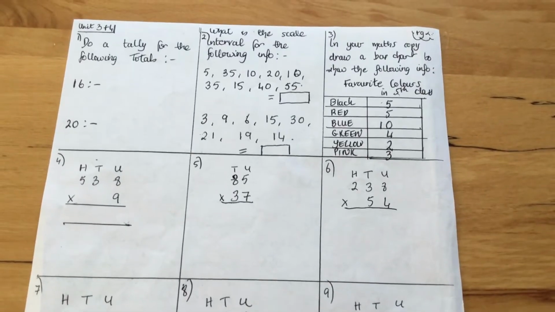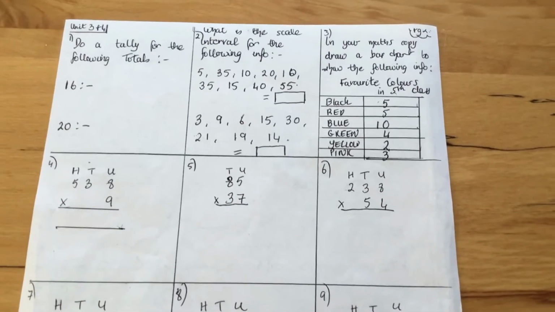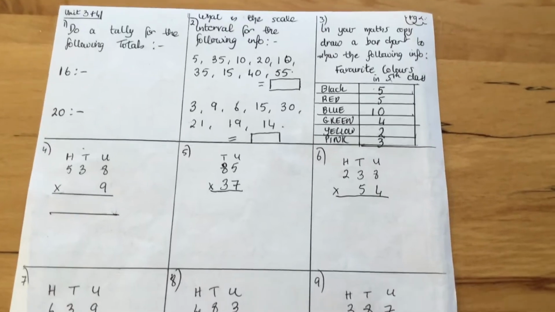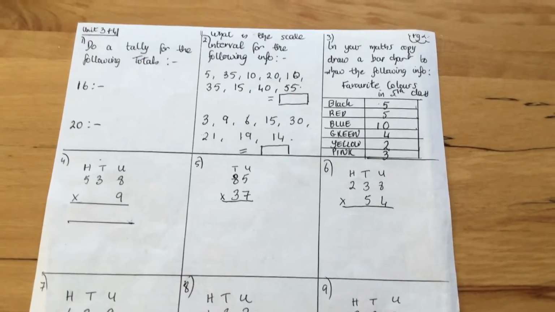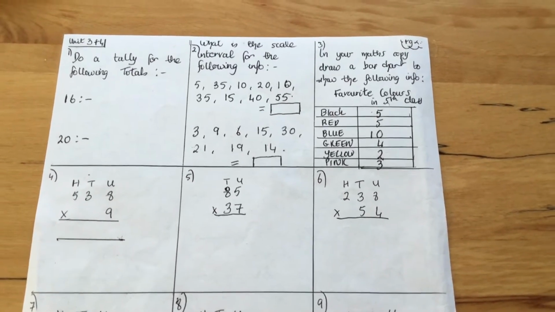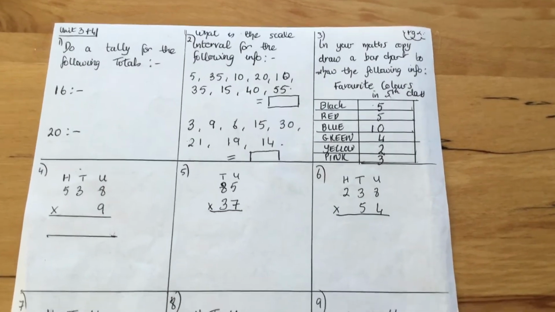Then we have 5 threes are 15, and the 4 we carry over, 19. Put down your 9 units and carry over your little 1 on the right-hand side of the 2s. And then multiply 2 by 5, 10, and 1, 11.